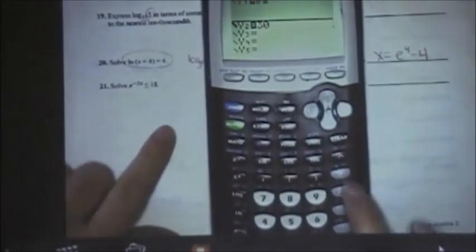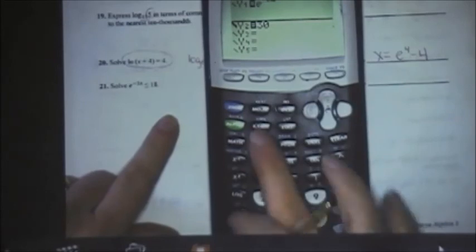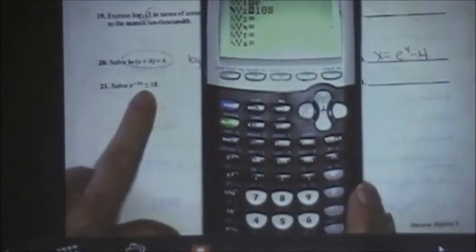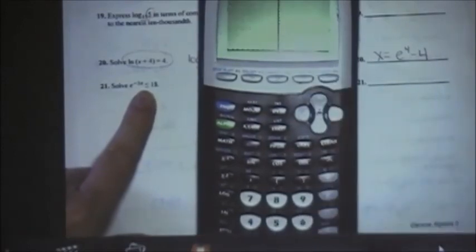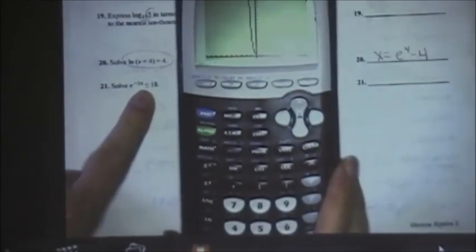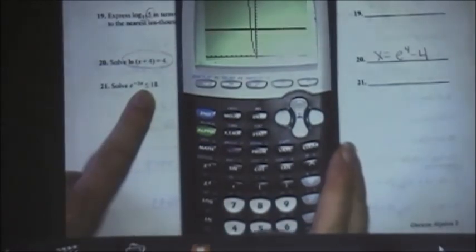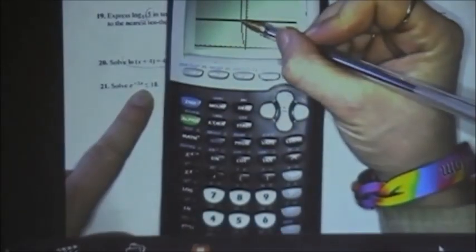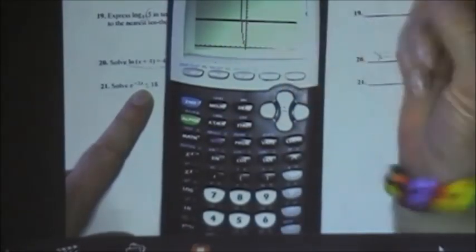I have e raised to the negative 3x is less than or equal to 18. I'm going to graph that. There's my exponential. I am looking for where the exponential is less than or equal to 18. So I'm looking for the intersection point and continue on down.